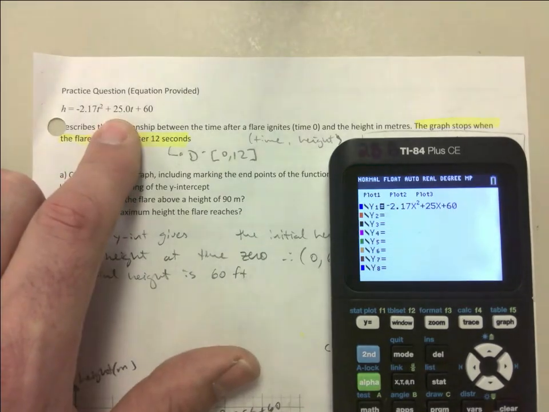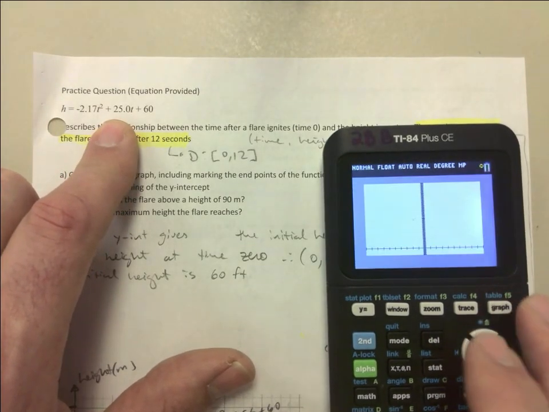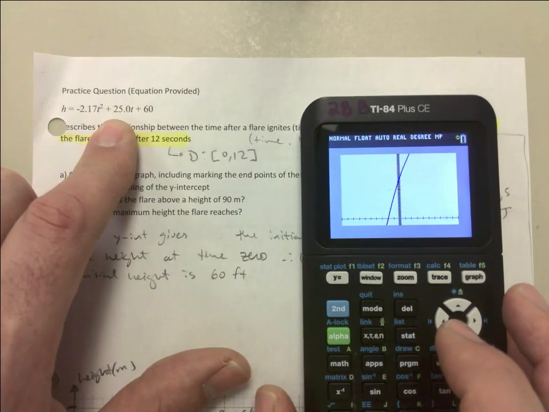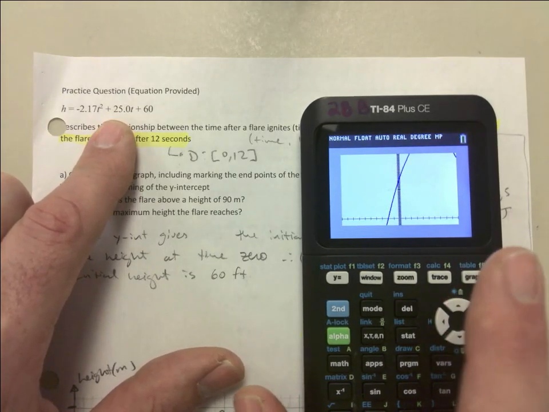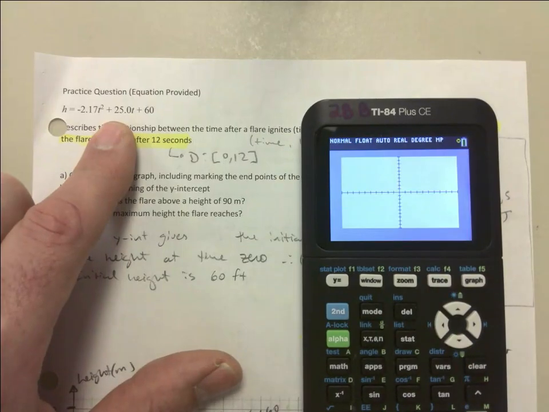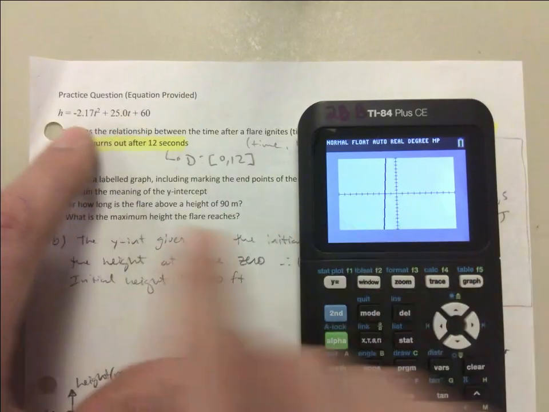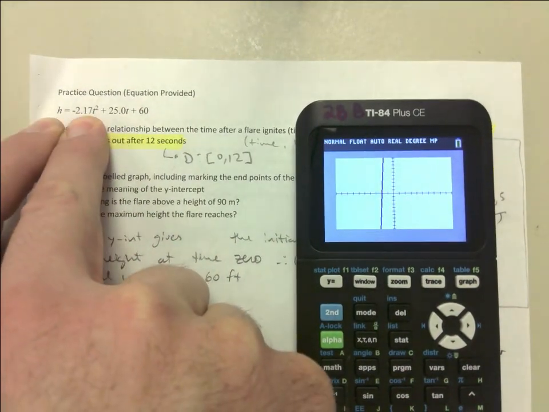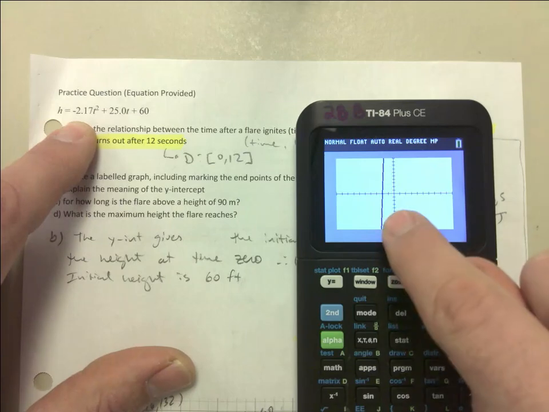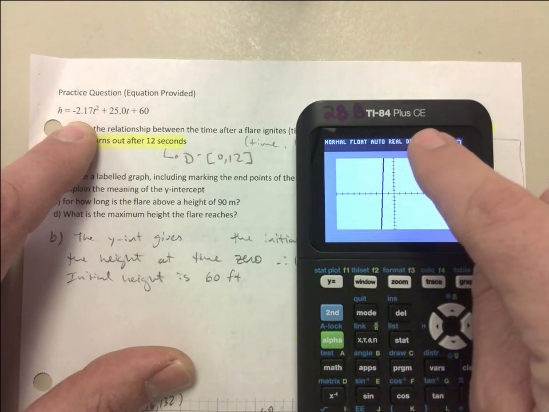Okay, so I type in this equation on page 26. I hit graph. Mine does not look very good. So I'm going to try zoom 6 first, do a standard. Still not very good, but I do expect it to be pointing down because A is negative, the leading coefficient is negative. And I see one of the legs here, so I'm just going to chase it.